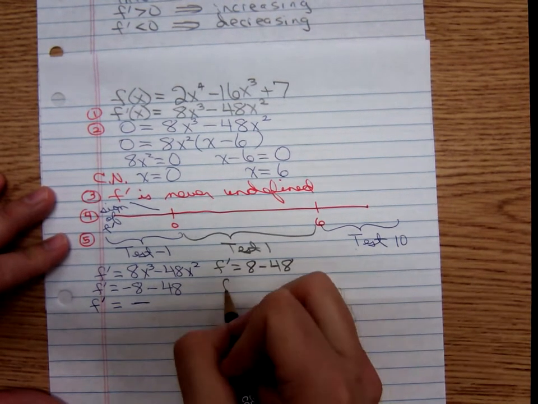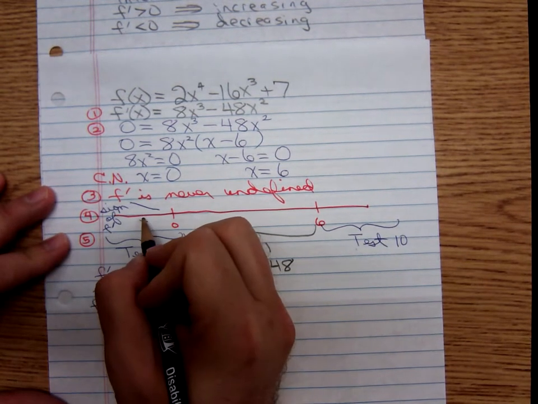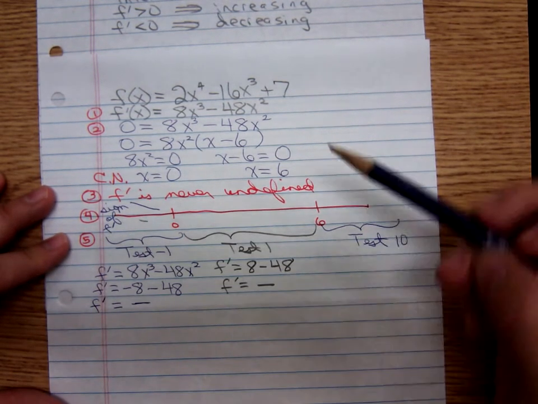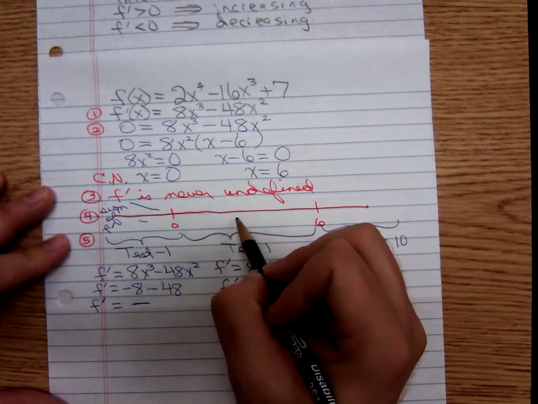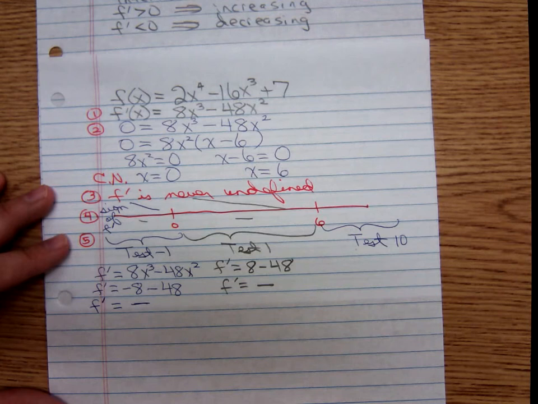Oh, that is also negative. Here we said it was negative, decreasing. To the right is 0. It's also negative, so the function is still decreasing.